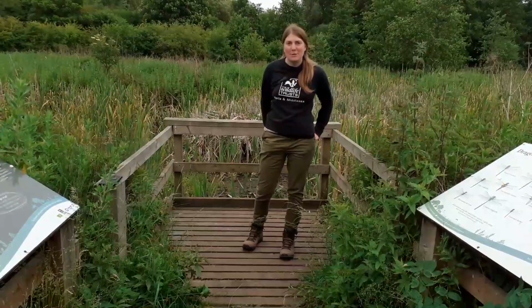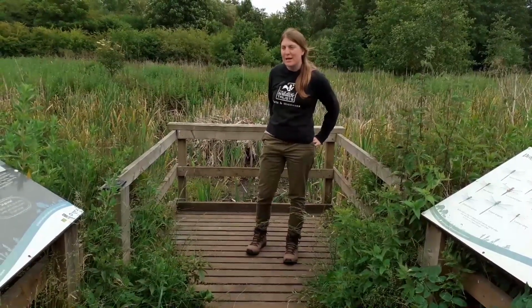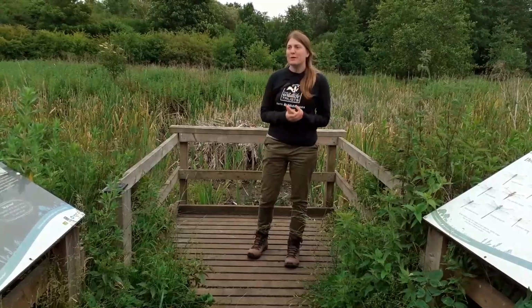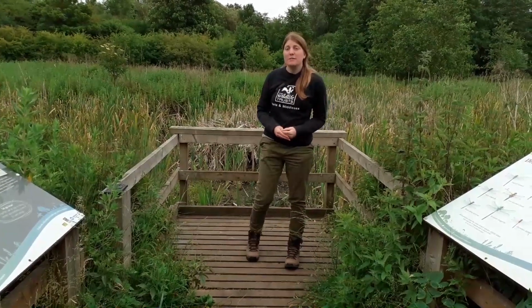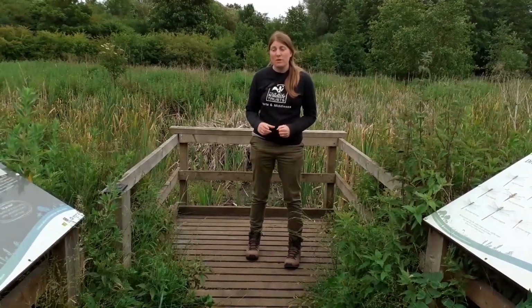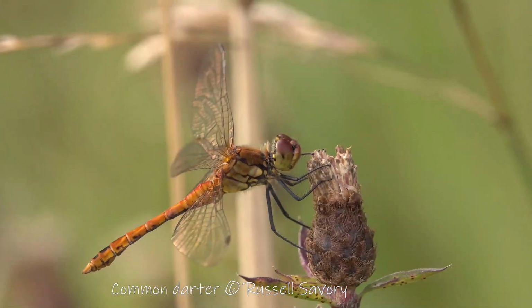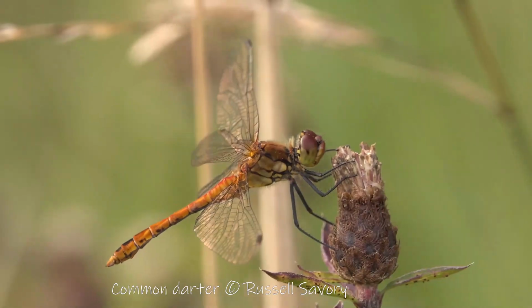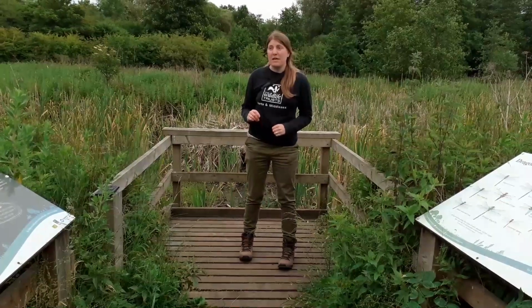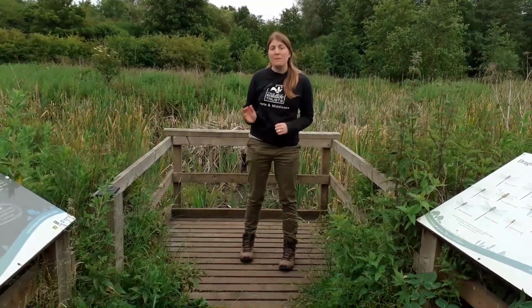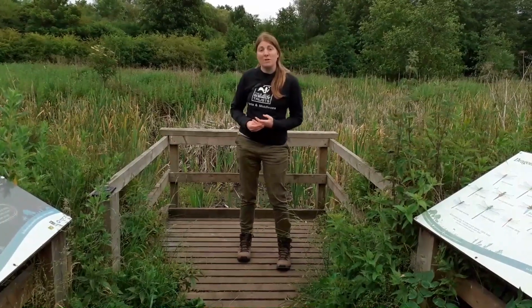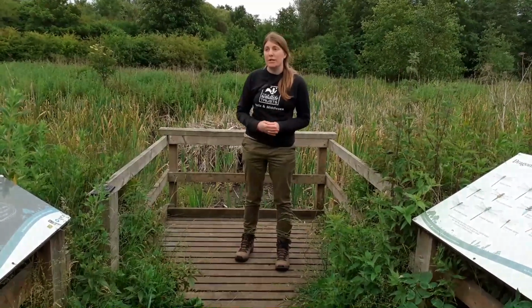June is a great month to go looking for dragonflies. So, a few dragonflies to look out for. One of our smallest dragonflies, the common darter, is now on the wing. It's a small dragonfly similar in size to the damselflies. The females are a mustard yellow colour, and the males are red. So that's one to look out for.